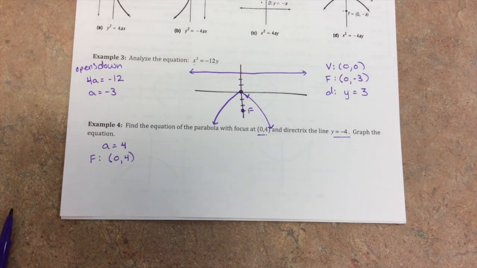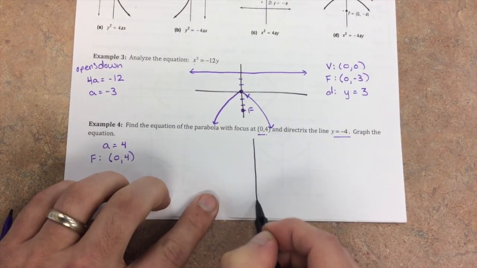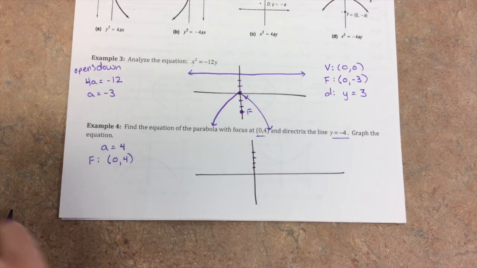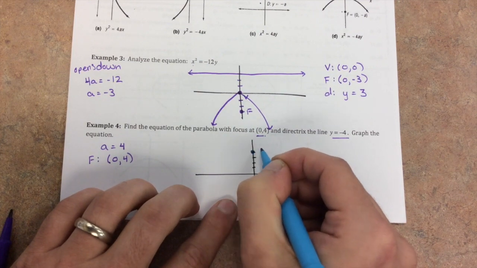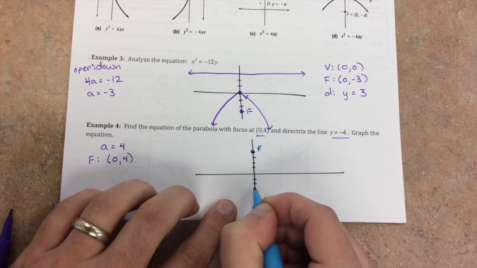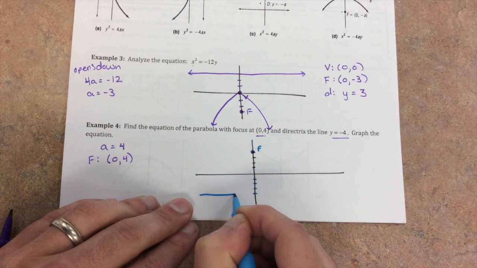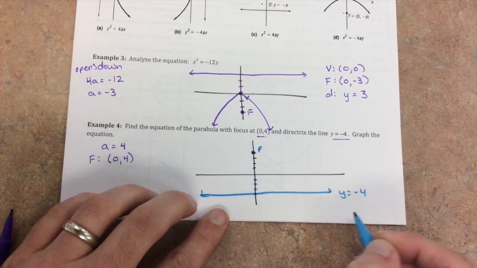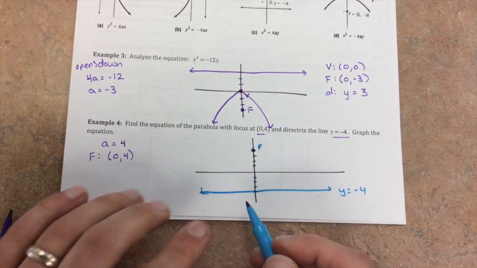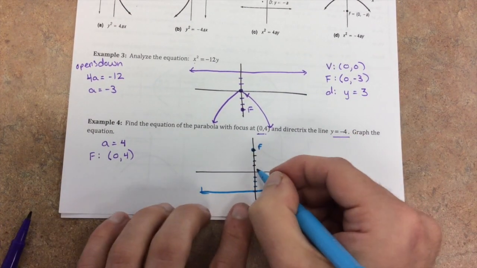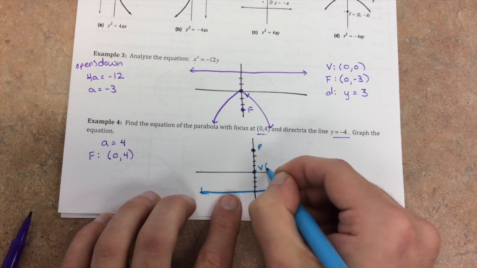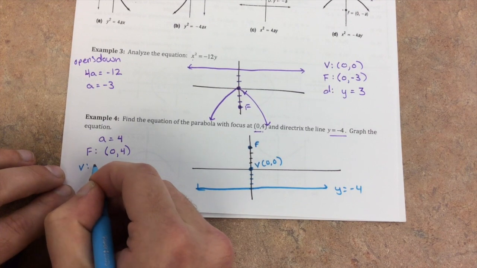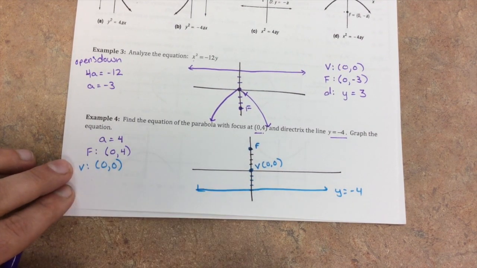So if we plotted these points, we go 1, 2, 3, 4. There's my focus. And if I went 1, 2, 3, 4 and drew my horizontal line in, that's my directrix. That's y equals -4. So my vertex has to be halfway in between these two, which means my vertex has to be at 0, 0, because it's halfway in between. So my vertex is at 0, 0.